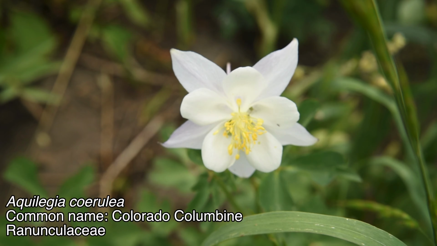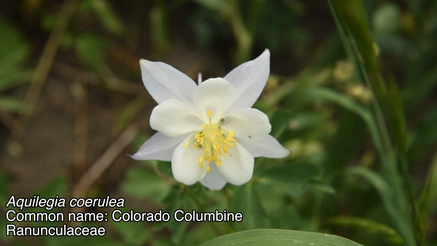Well, good afternoon, guys, and today I have another species profile, this time on my favorite wildflower in the Wasatch Mountains. This is Aquilegia coerulea, also known as the Colorado Columbine.